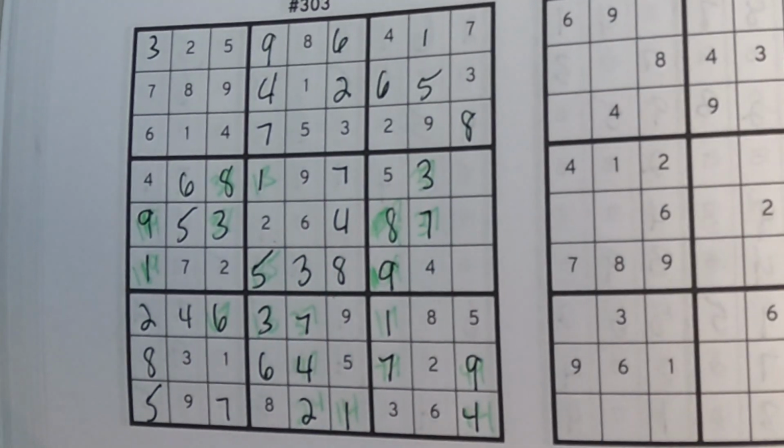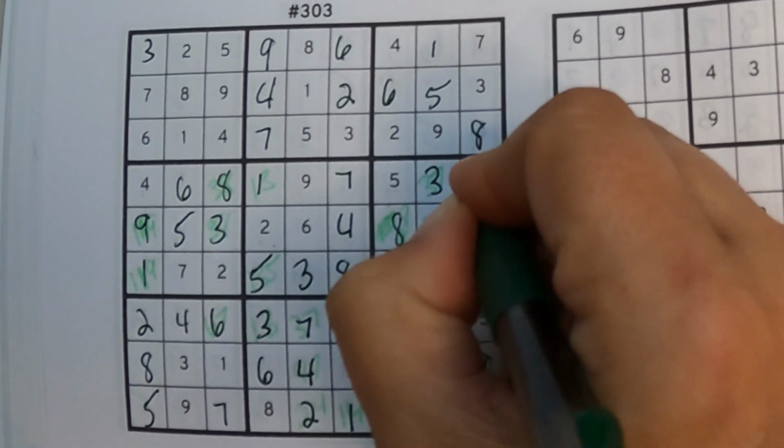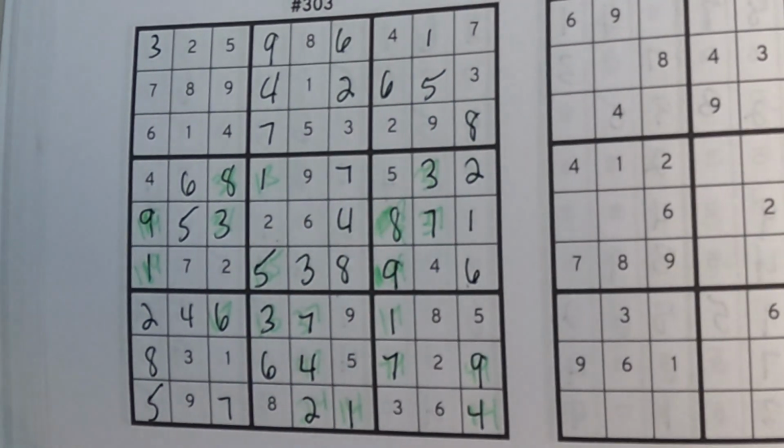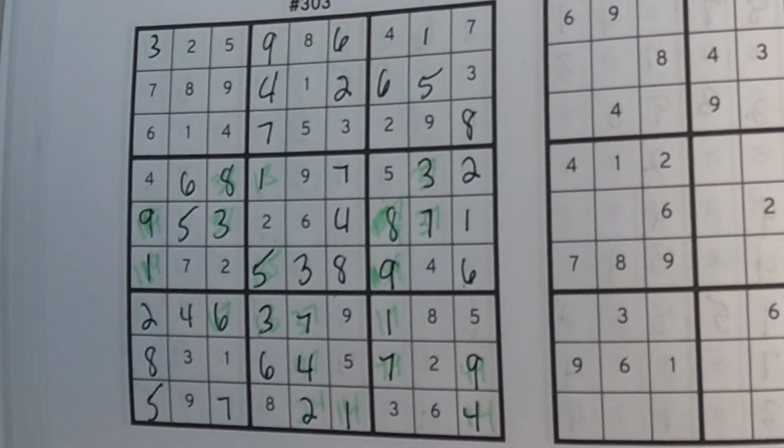And for this box now, we're missing 1, 2, and 6. We've got 1 and 6 here, so this is our 2. 6 here, so 1 and 6. And there we have it for today's puzzle.